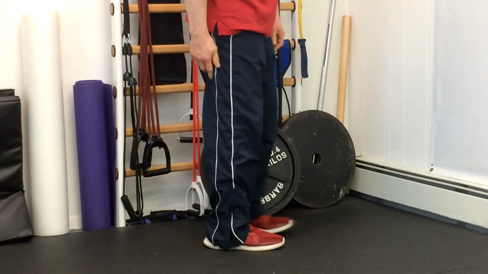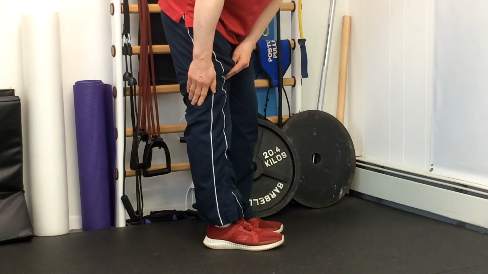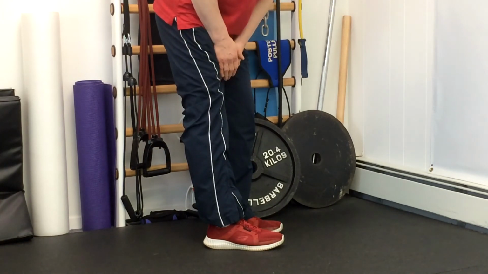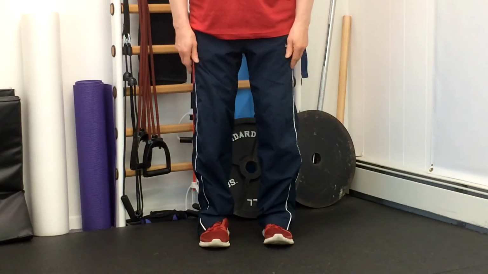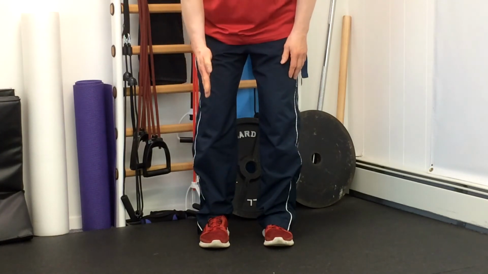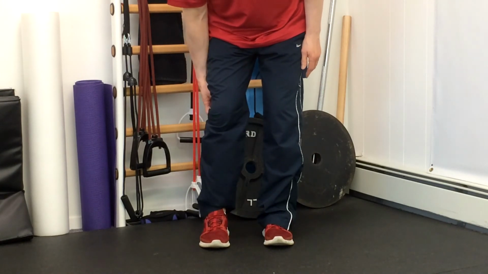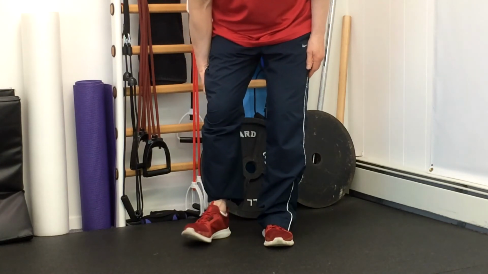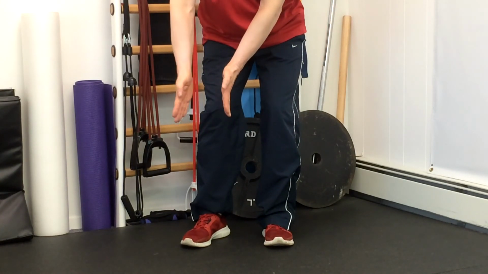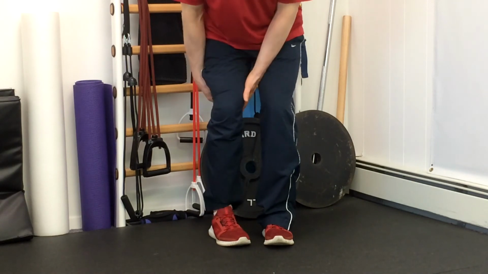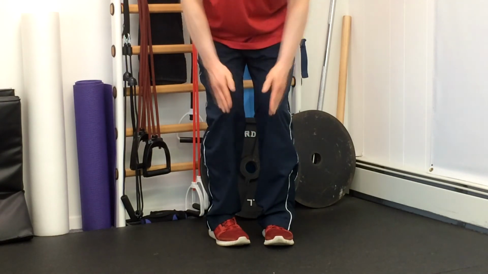Genu recurvatum from the side is when the back of the knee is not flat, but bulges backwards and pushes out in a convex pattern. Internal and external rotation of the knee is determined by looking at the position of the kneecap versus the foot. External knee rotation will exist when the foot is turned out at a different angle than the kneecap faces. Internal knee rotation exists when the kneecap is straight and the foot is angled inwards.